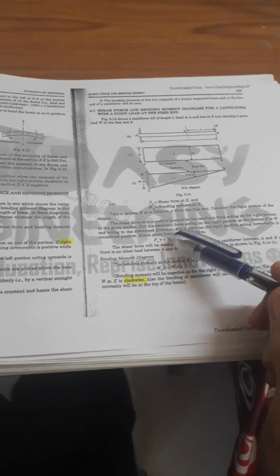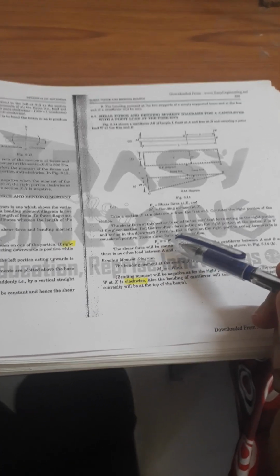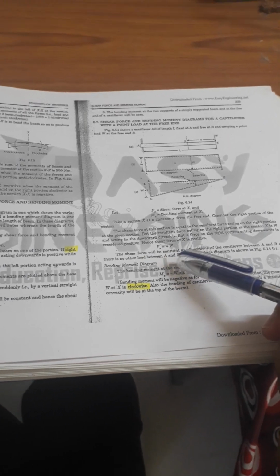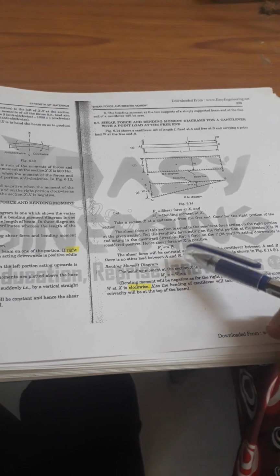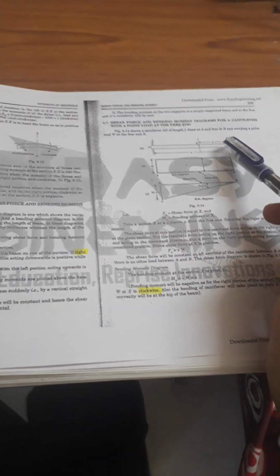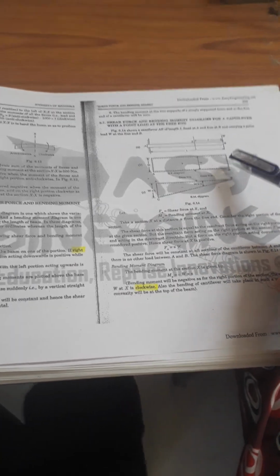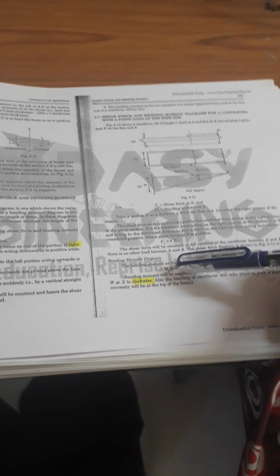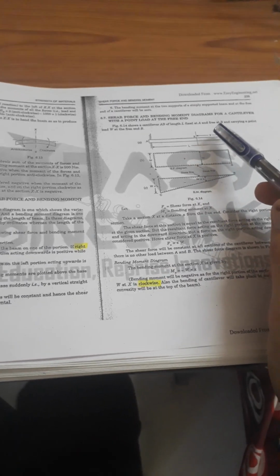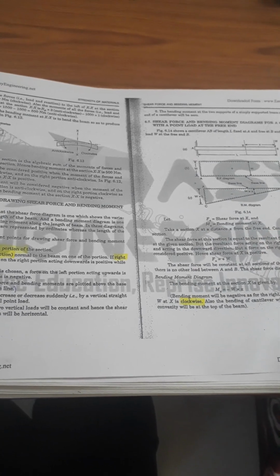Fx is equal to plus W. Mx is taken as plus W because the force is in the clockwise direction. Here Mx is equal to minus W into X. Take a section X at a distance X from the free end, and consider the right portion of the section.